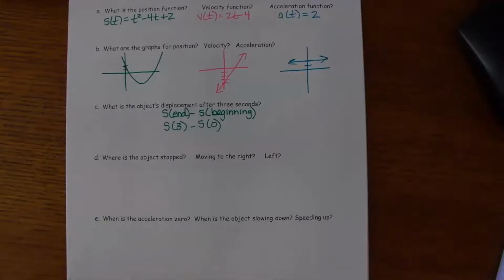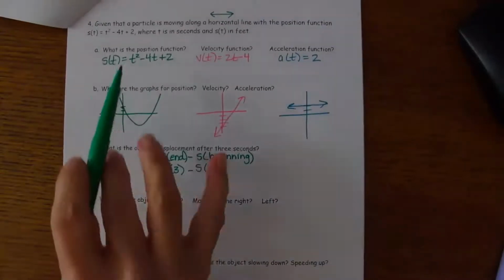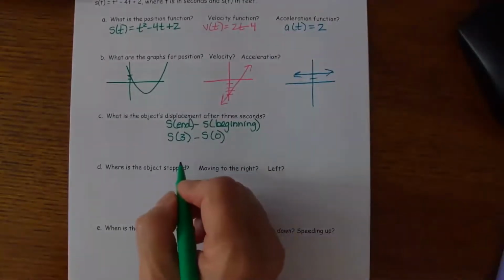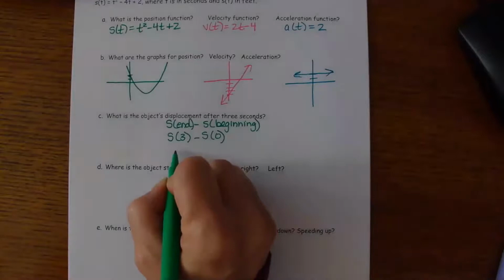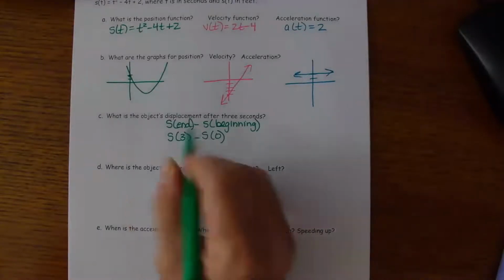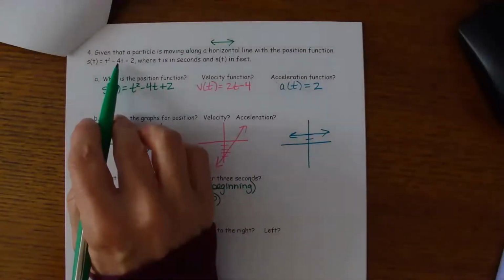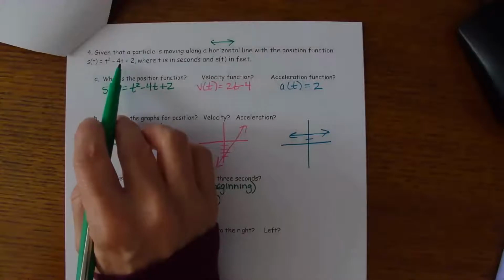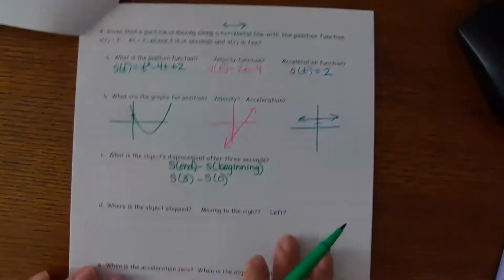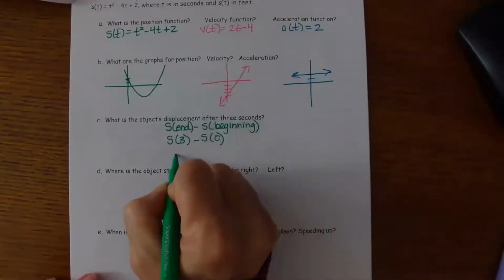Anybody got it? What's S of 3? What do you get when you plug 3 in here? Did you get negative 1? So 9 minus 12 is negative 3. Negative 3 plus 2 is negative 1, right?